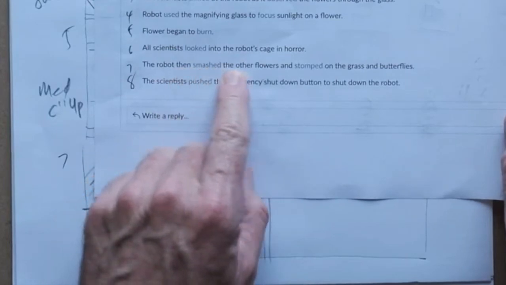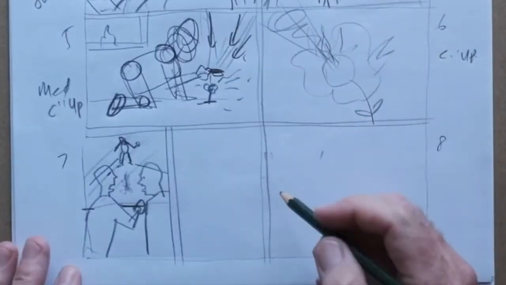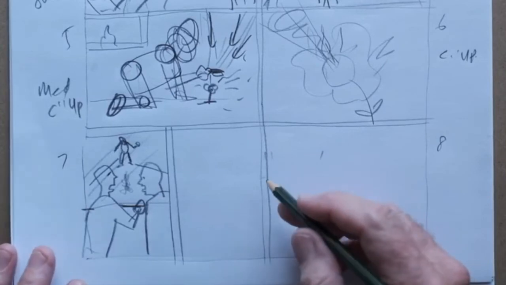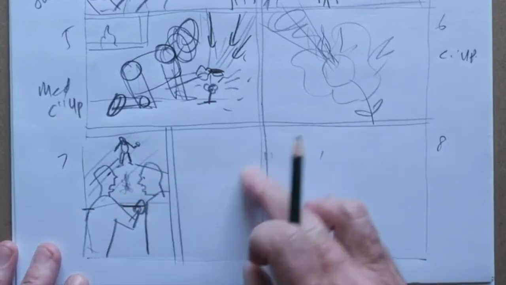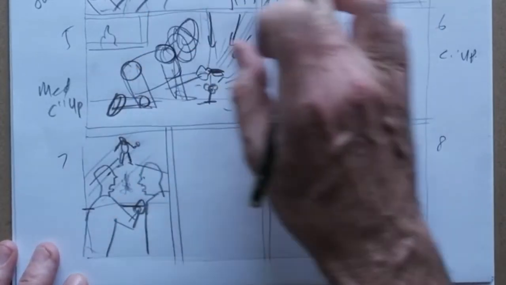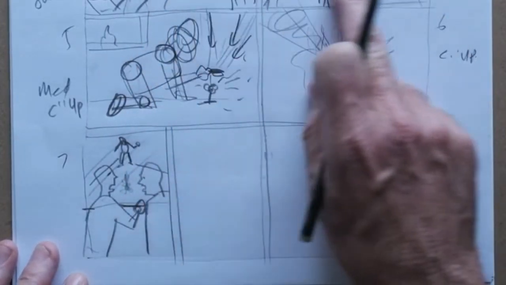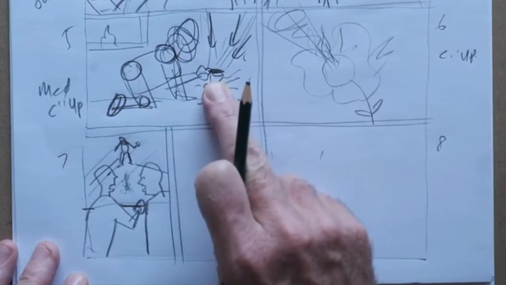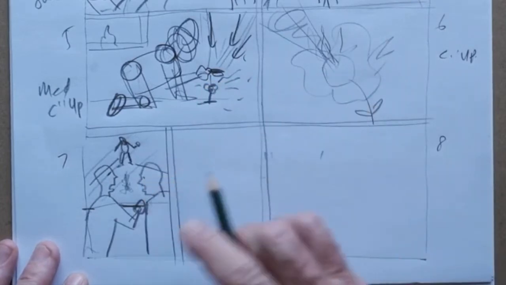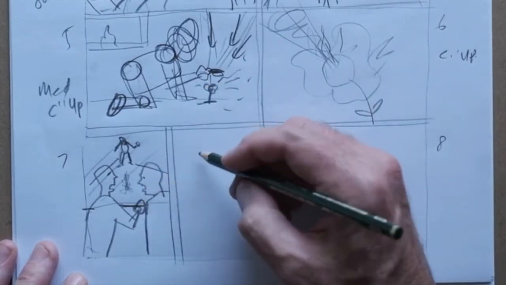The robot then smashes the other flowers and stomps on the grass and butterflies. Okay, so what I'm trying to do is get a sort of a flow here. I think we need to see the robot's eyes now.